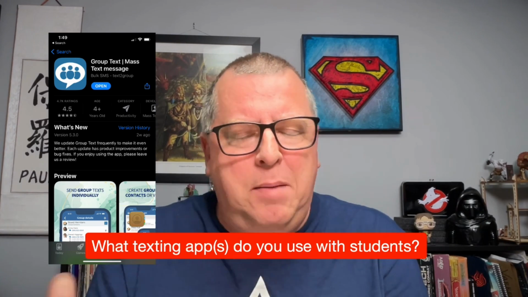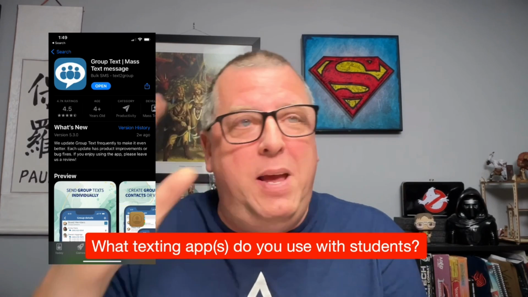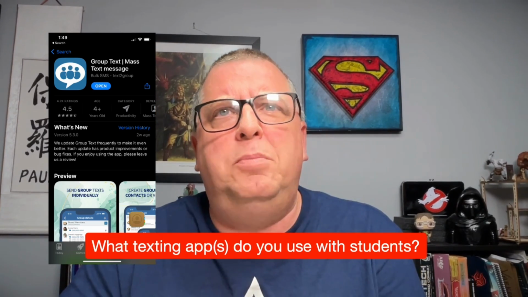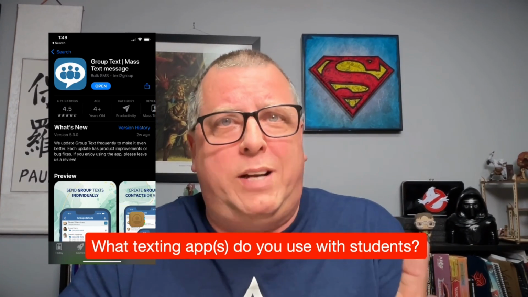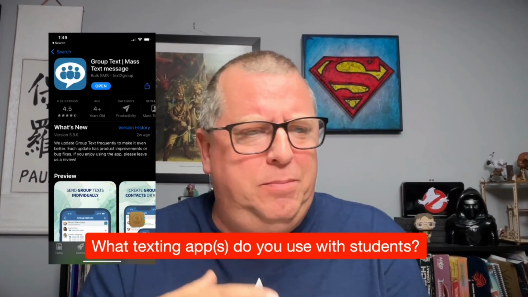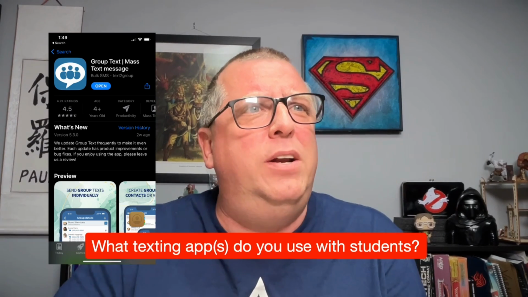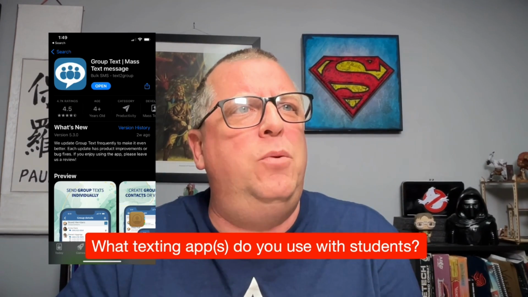I want to just be able to type my message, do the thing, and send it out there. So for me, Group Text worked out really well. I didn't mind it, the ease of it. Its setup is super simple, and so that's a pretty good app. Let me show you another one here.